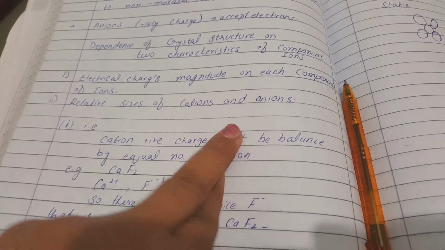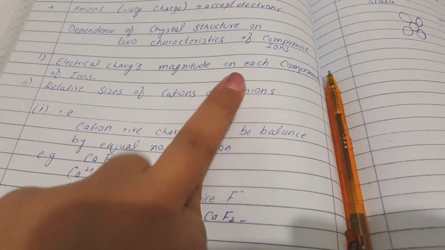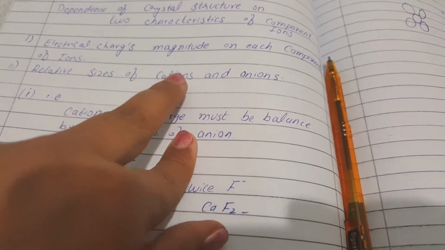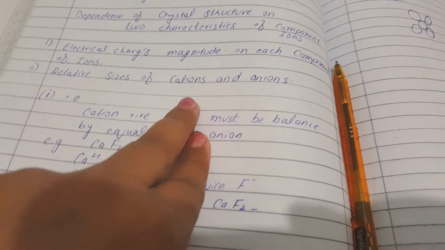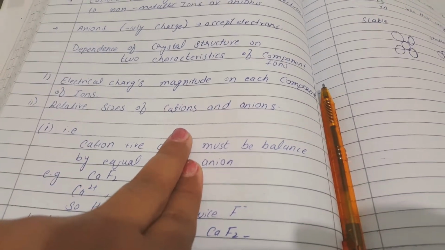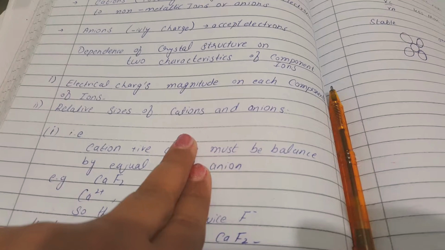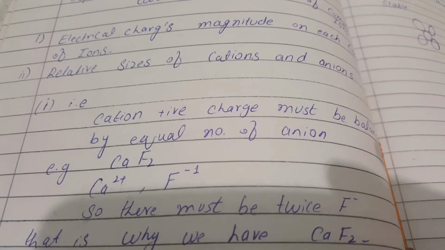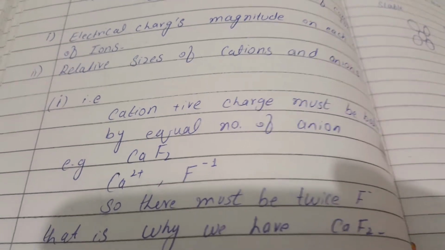So in what ways can we see this? Number one, the electrical charge magnitude on each component of ions and the relative sizes of cations and anions. Electrical charge should be balanced. For example, if we take CaF, you know that Ca has valency 2 plus and F has valency minus 1, so these are not balancing each other. Another fluorine should be added to get the balance of valency.